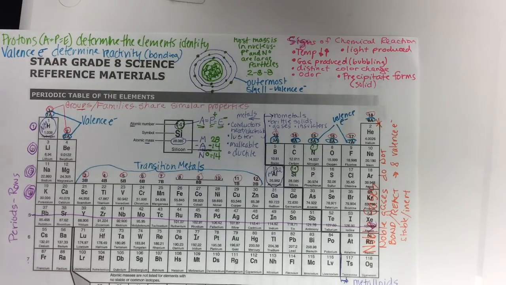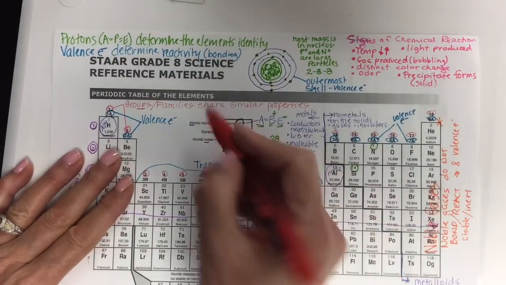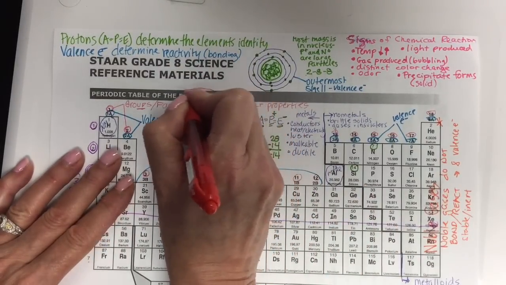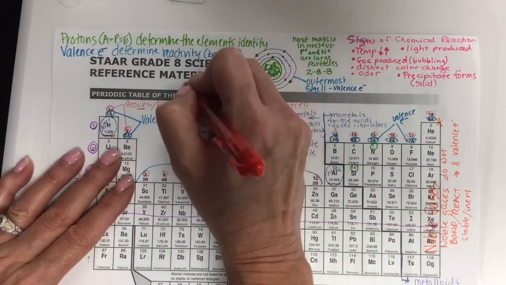All right, the one more thing I want to talk to you about is, first off, this is the periodic table of elements. Elements are the purest of substances.